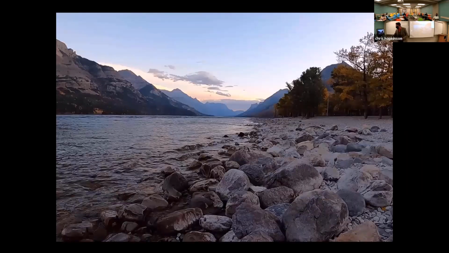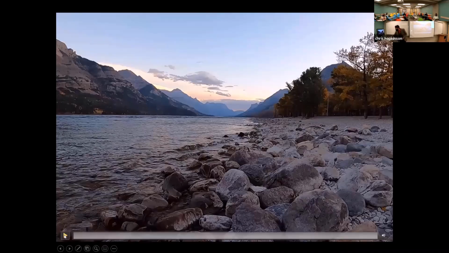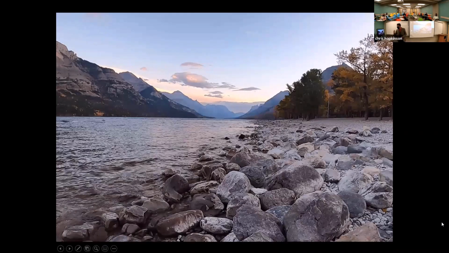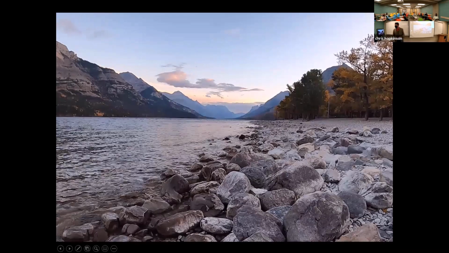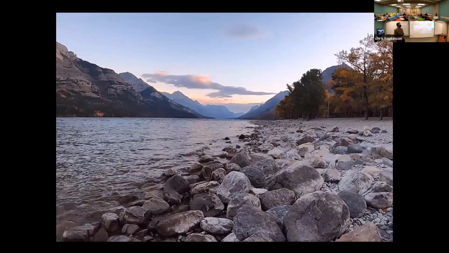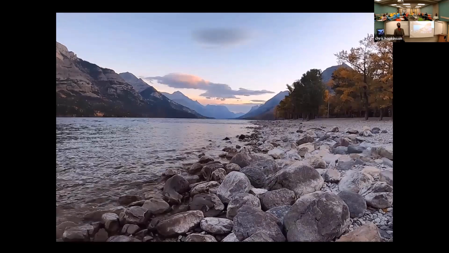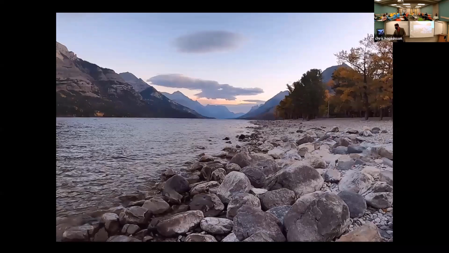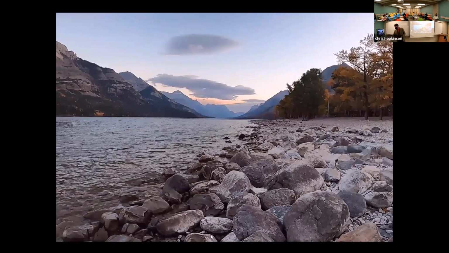Now, here's, I think it's a 30-minute video sped up, of course, over Waterton last weekend. And there's a couple of things I want to point out here, and I want to see if anyone can explain what's going on. Just look at the clouds, play that again. Look at the clouds and look what they're doing over the top of the period.